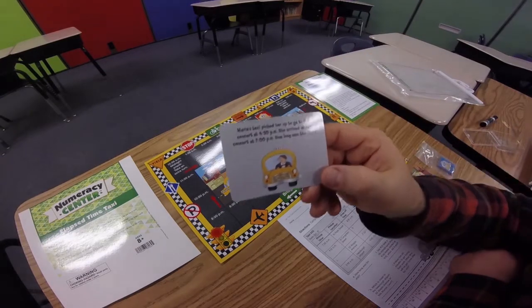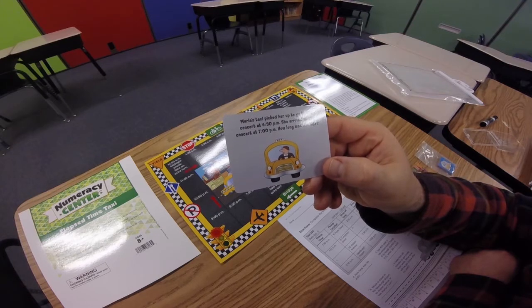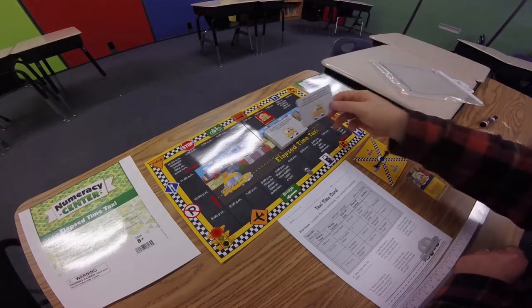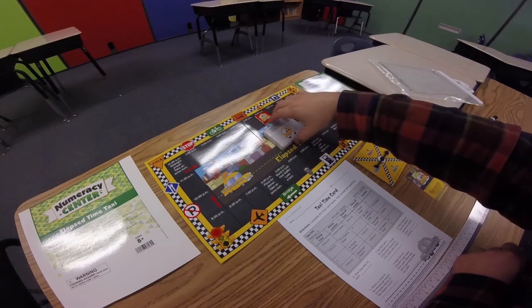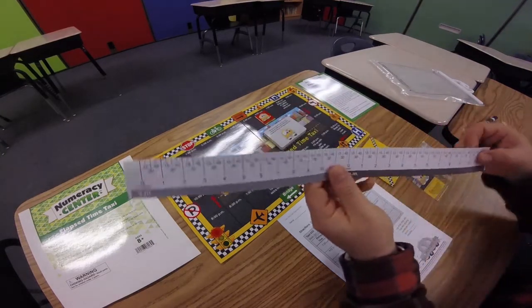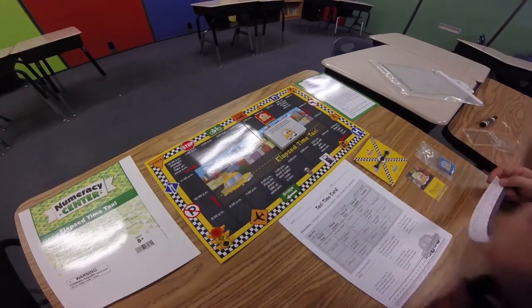It says, Maria's taxi picked her up to go to the concert at 4:30 p.m. She arrived at the concert at 7 p.m. How long was the ride? So some of you may be able to answer this in your head or count up in your head. We also have an elapsed time ruler to help you out, okay, counting ahead.